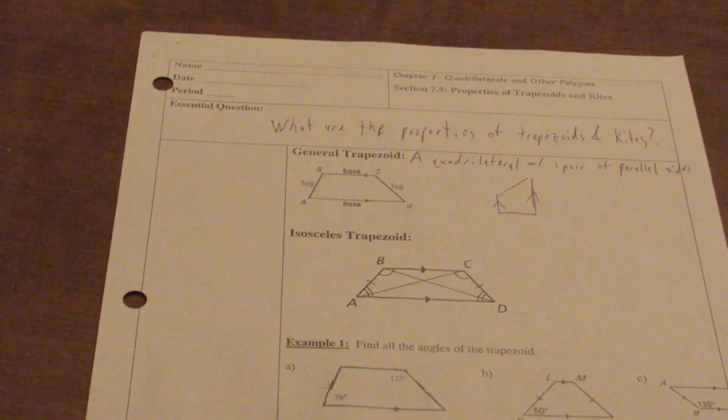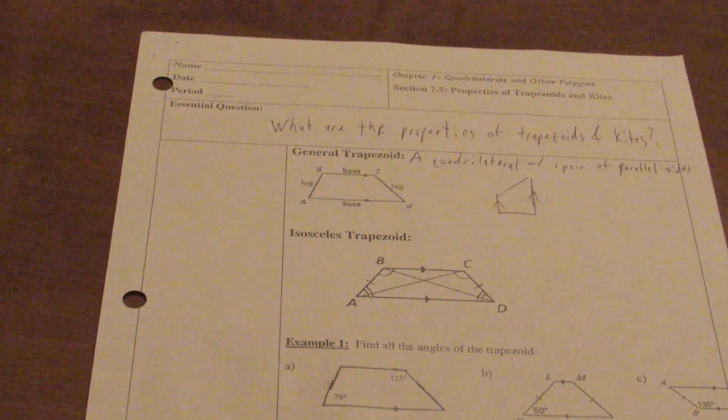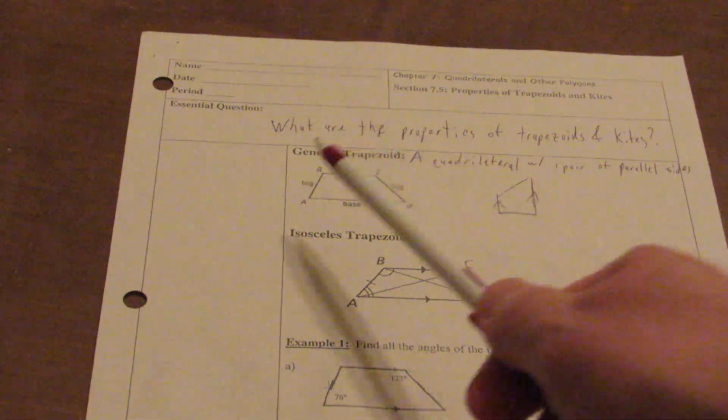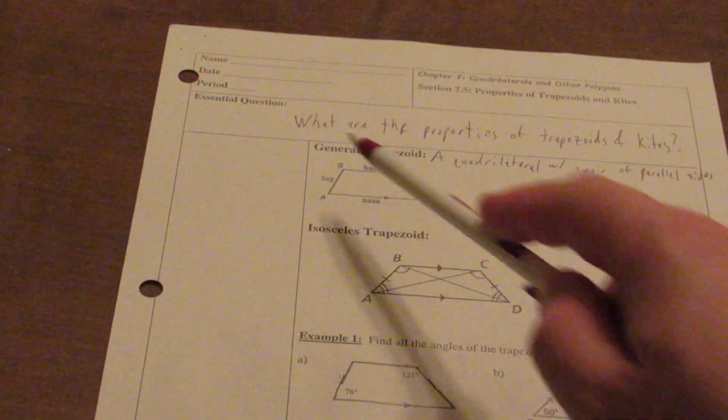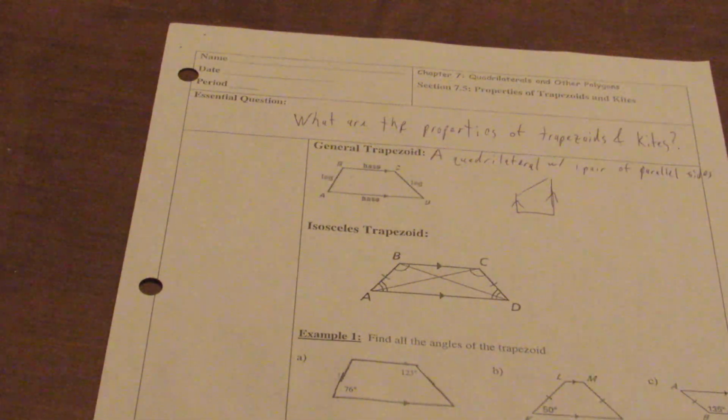We'll also, as we're going through, talk sometimes about base angles. Base angles are angles that share a base. So A and D is one pair of base angles. B and C is another pair of base angles.